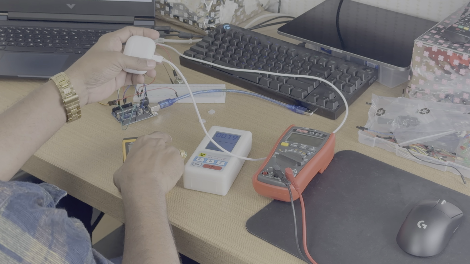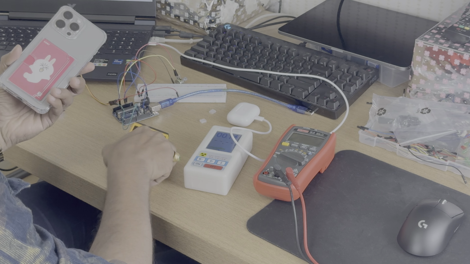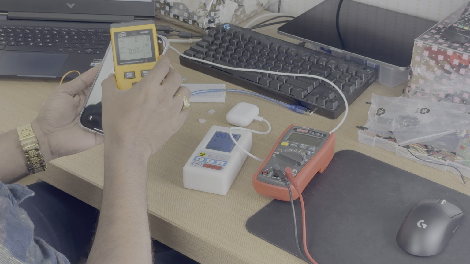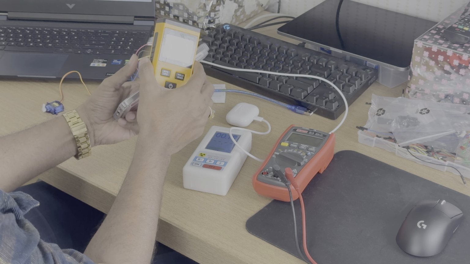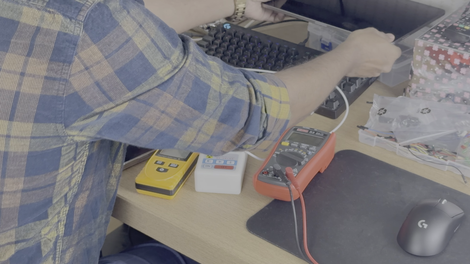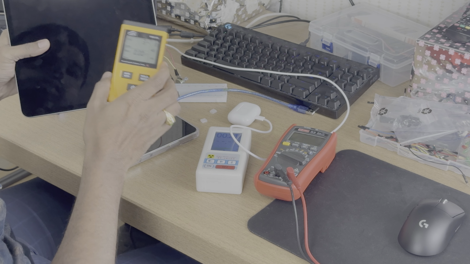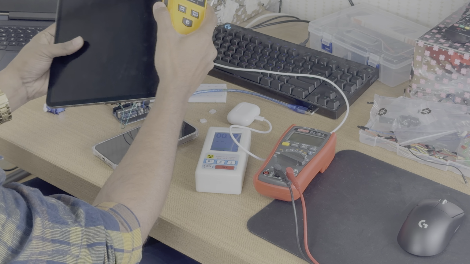Okay, so this is my earpod. Now I will be using my iPhone. Let me measure the radiation of the iPhone. It is not giving any radiation when it is in unused mode. Is it visible? Okay, similarly I will be using my iPad now. This is my iPad, and I'm using this one to measure the radiation. Sometimes I'm getting some magnetic field.